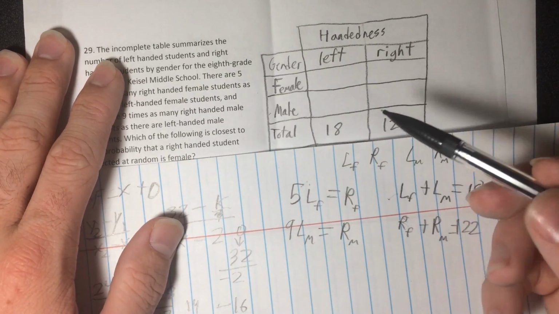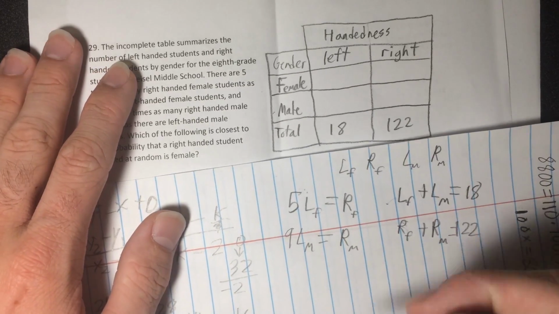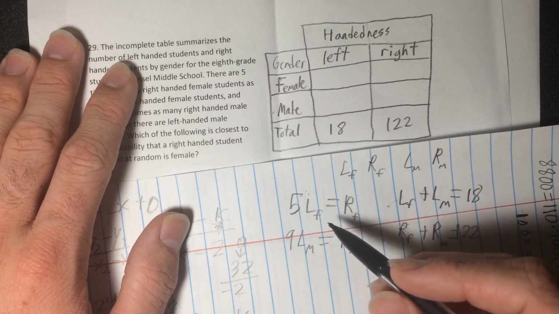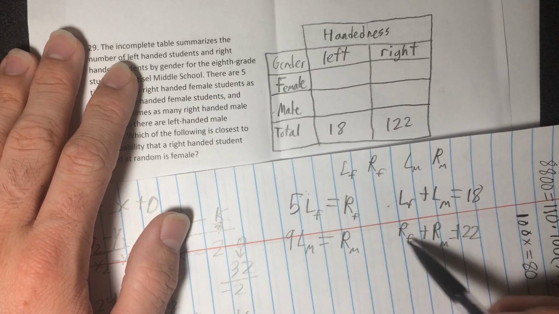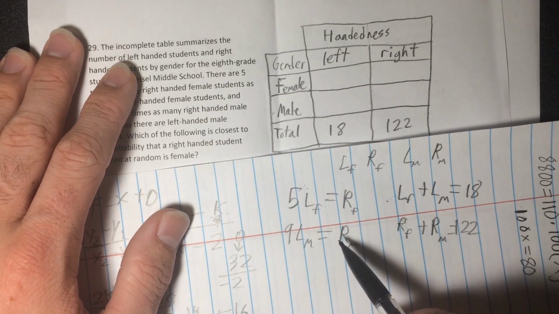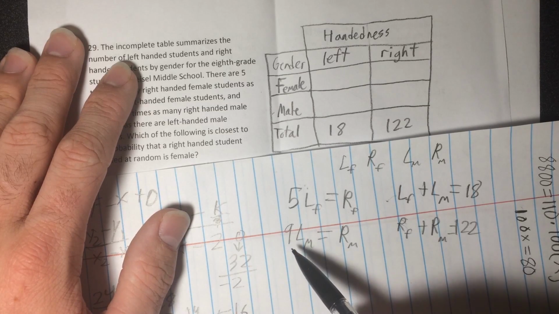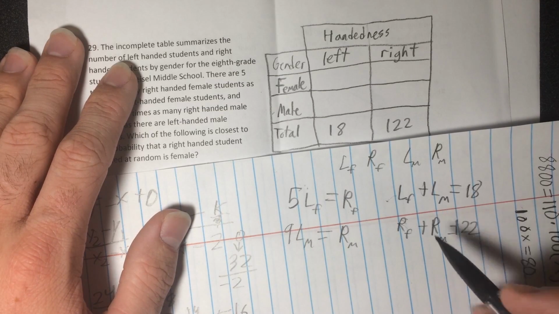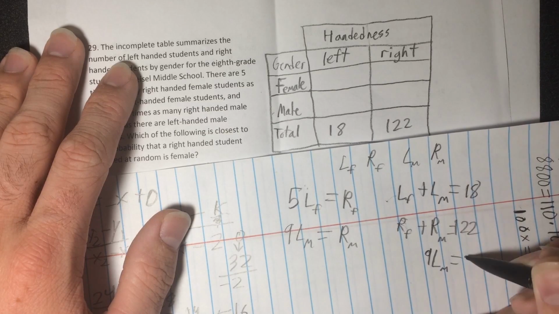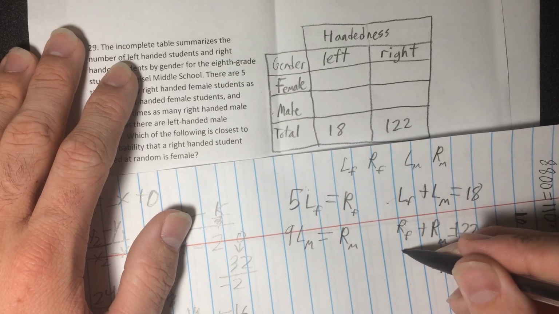We can go for any one, really, because once we get one, it's going to trickle down like the rest of them. We can figure out all the other numbers, because each one is related to each other at least once. So let's do this bottom one. So this one right here. So RM, this is already ready for us to plug in. See, this is an easy one to do. So 9LM, we can just put in there. So 9LM, 122, and then RF, we have that there.